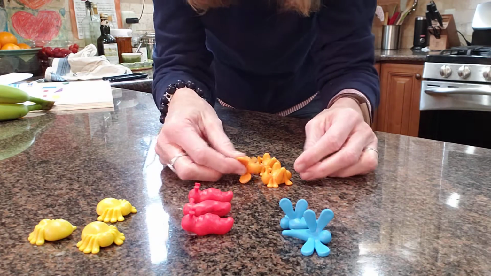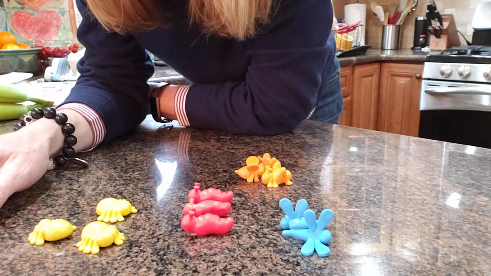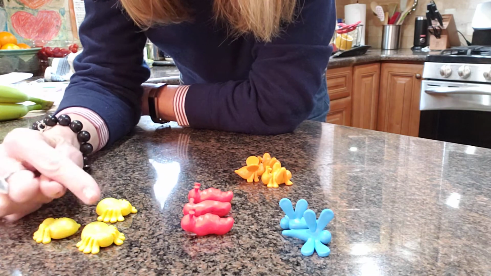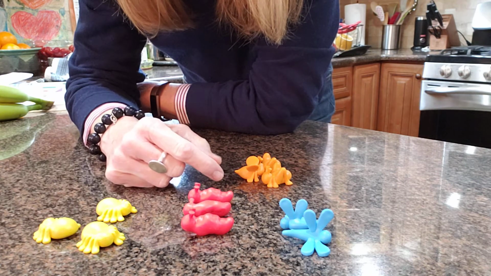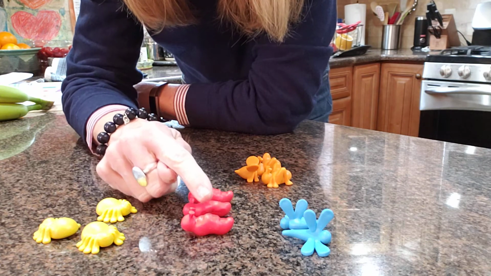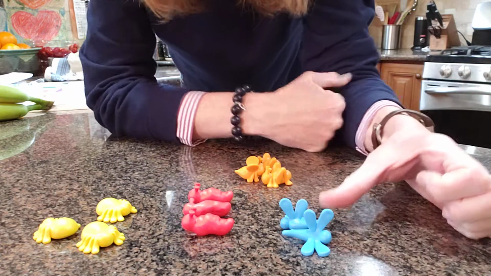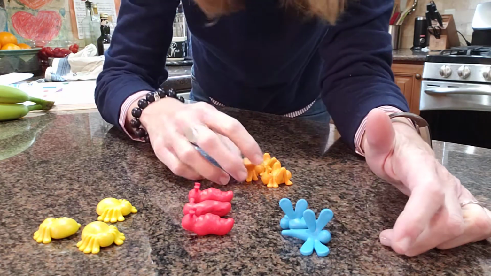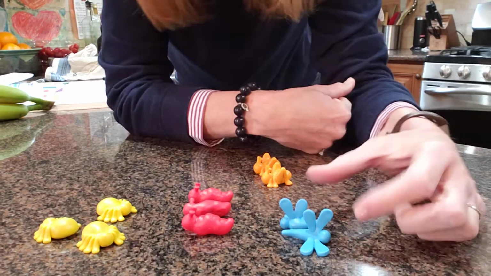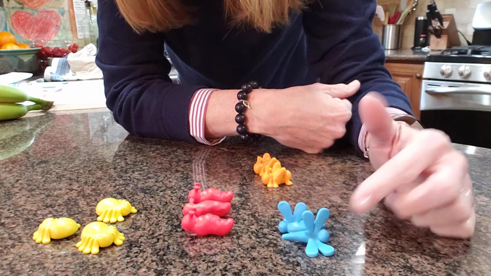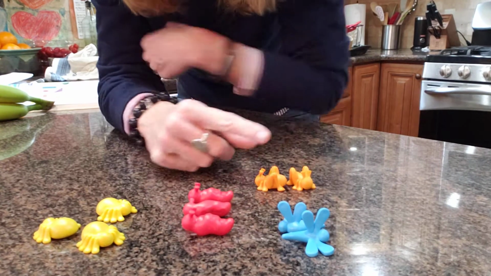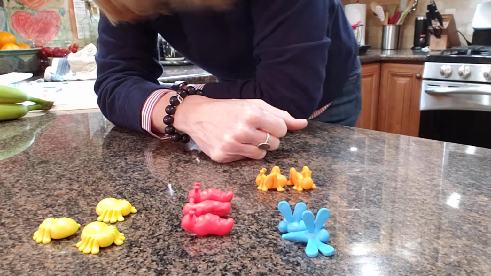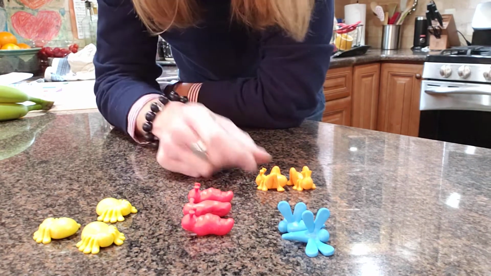All right, so now let's take a look. Let's count our groups. Let's count our yellow spiders. 1, 2, 3. Let's count our wiggly red worms. 1, 2, 3. Let's count our blue. 1, 2. Let's count our grasshoppers. 1, 2. Very good. I just realized there was someone in there that was not a grasshopper, it was a bee, so I didn't want him in there anymore.